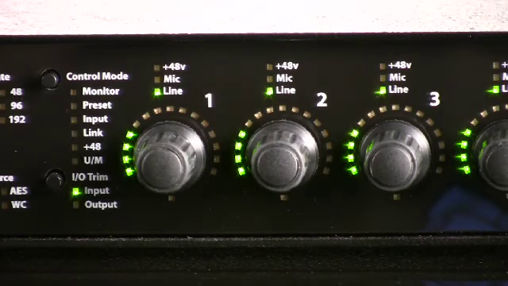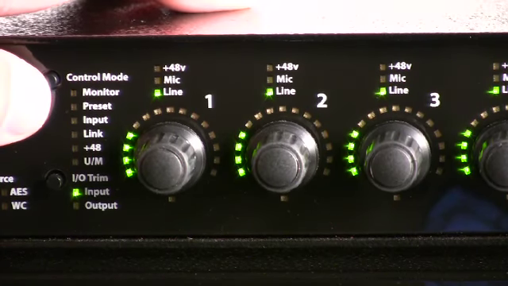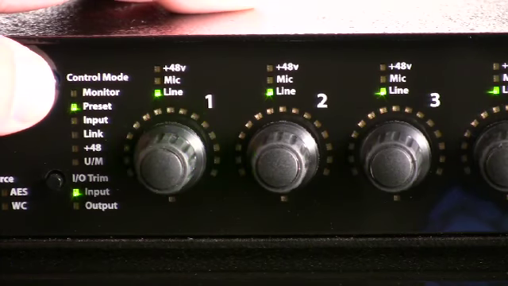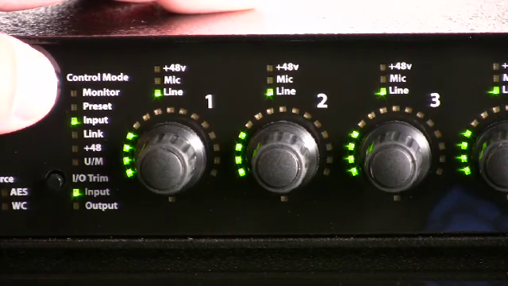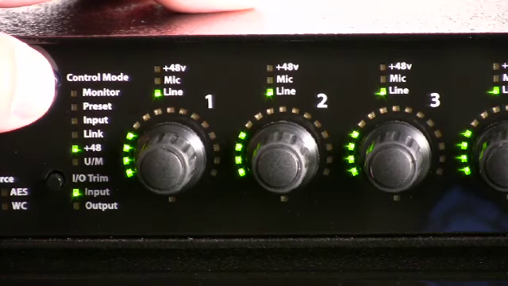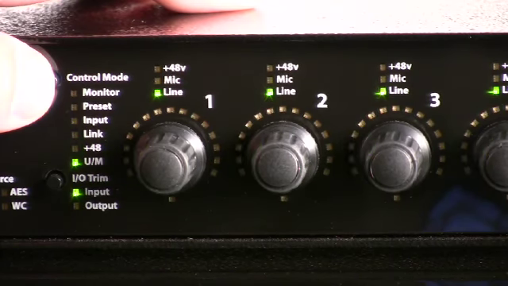Now let's look at the control modes, the I/O trim modes, and how they work with the encoders. The ULN-8 offers several control modes directly from the front panel. By using the Control Mode button, you can select Monitor Control, Preset Select, Input Type, Channel Linking, Phantom Power Enable, and User Mode, which is for future expansion.